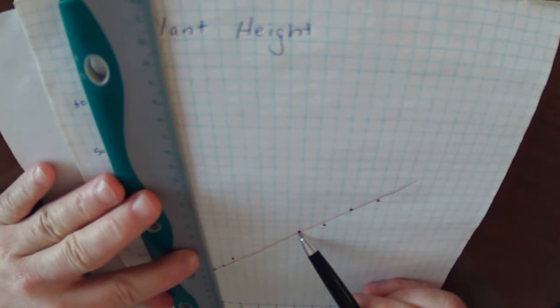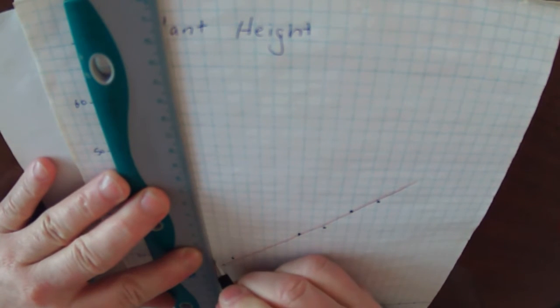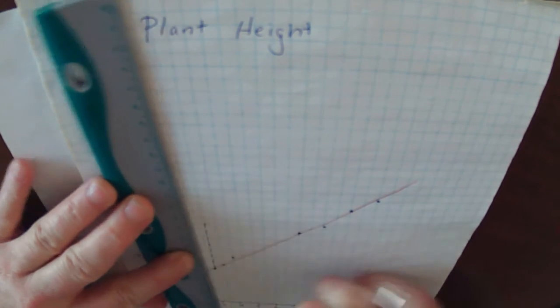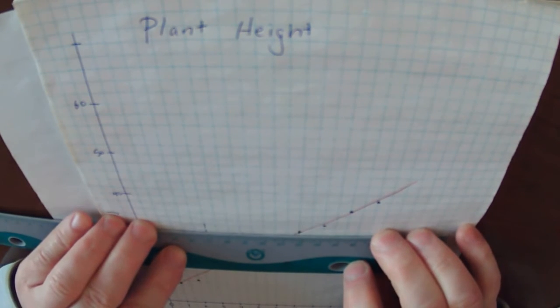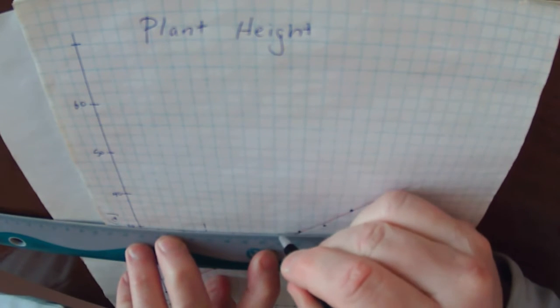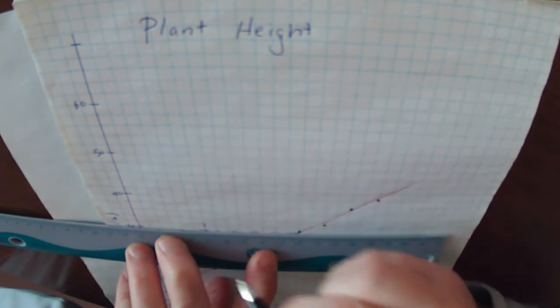Once again, using a ruler, I'm going to draw a little dashed line up my graph and do the same thing going across. I will warn you, some teachers don't like you to do this on their graph, so check to see what your teacher wants before you do it. Me, personally, I'm okay.